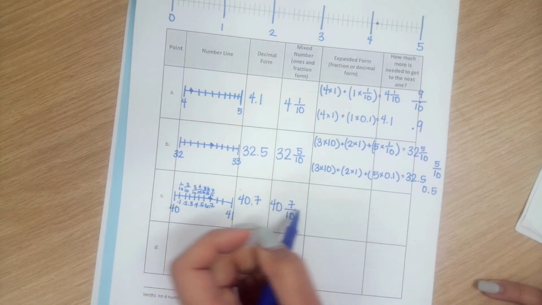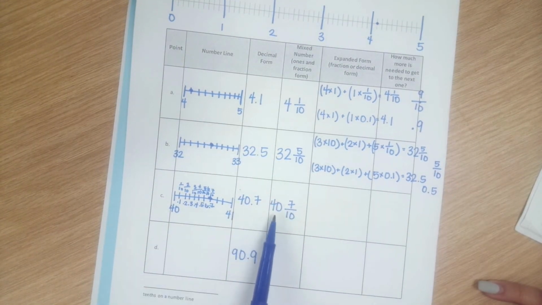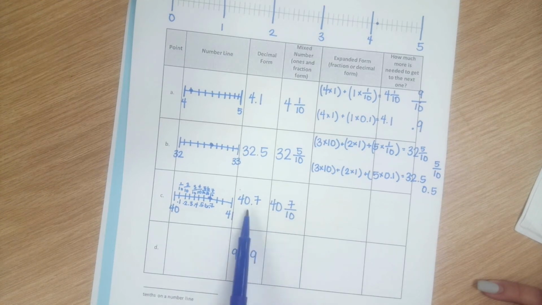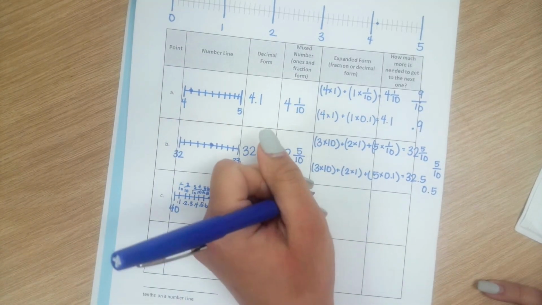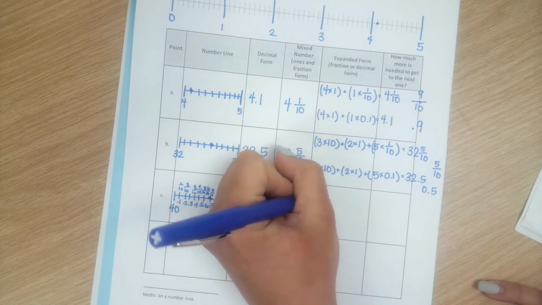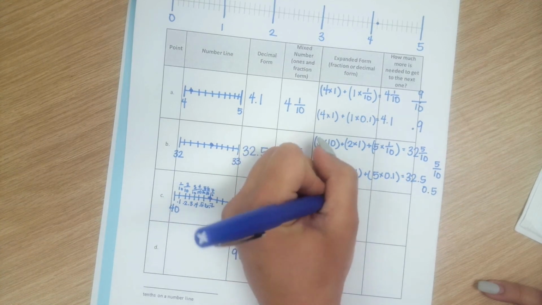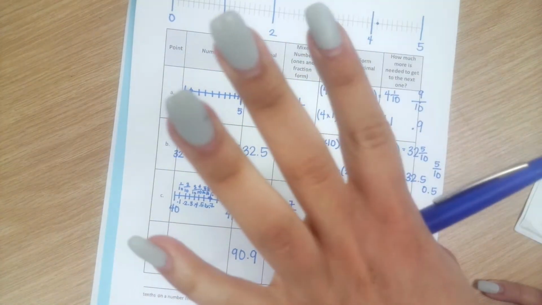When we do this one, it's just a lot of steps. So once again, look at it as place value. I have 4 tens, no ones, 7/10. So I'm actually skipping my ones here. So I have 4 tens. That is 4 times 10. No ones. I don't need to document that.